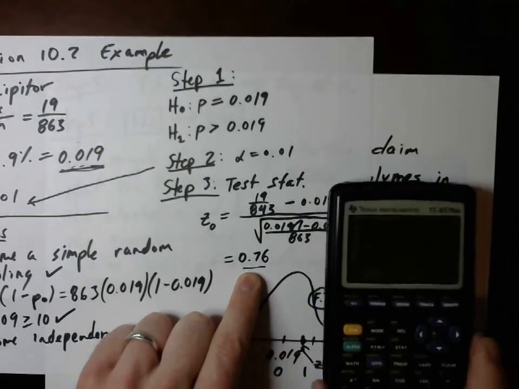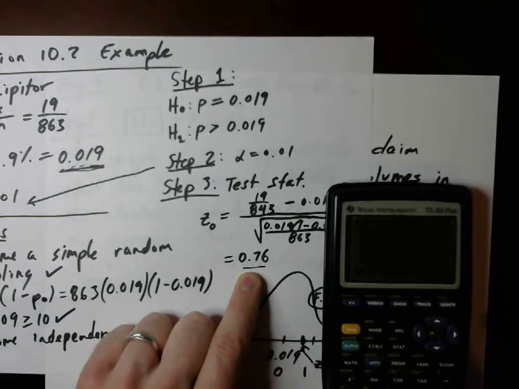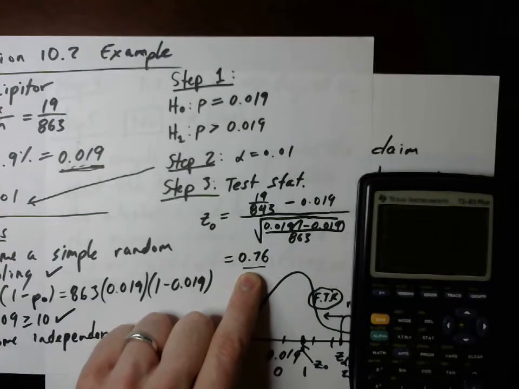And let's just double check here. 19 divided by 863 minus 0.019.